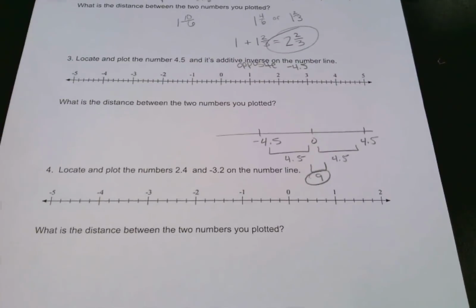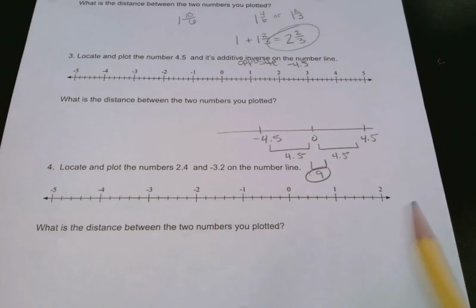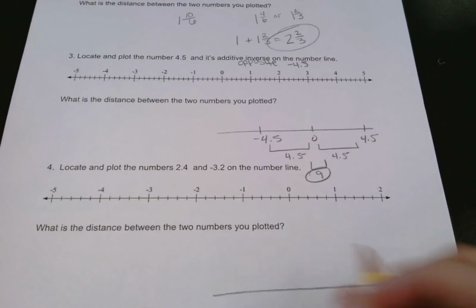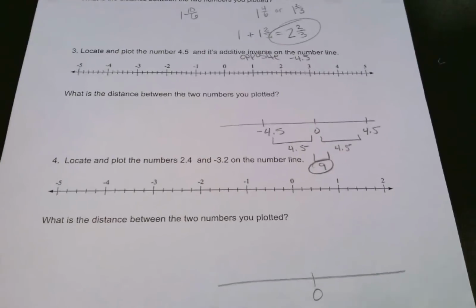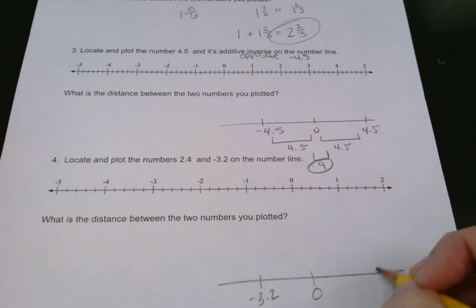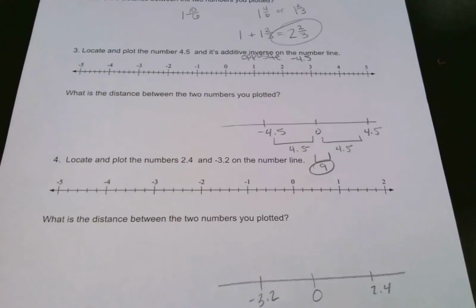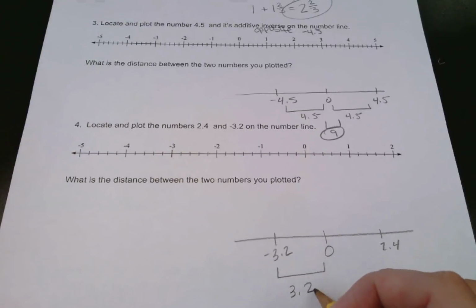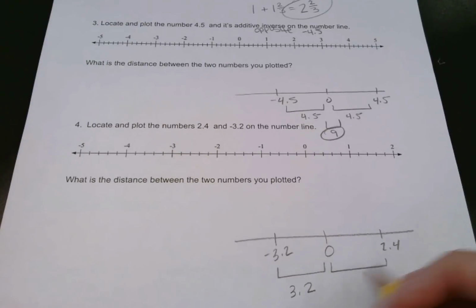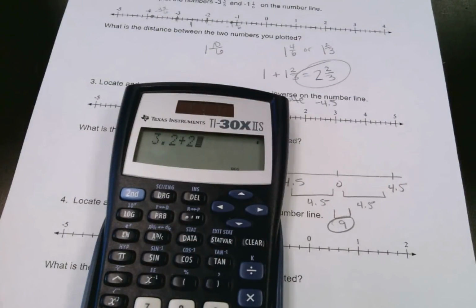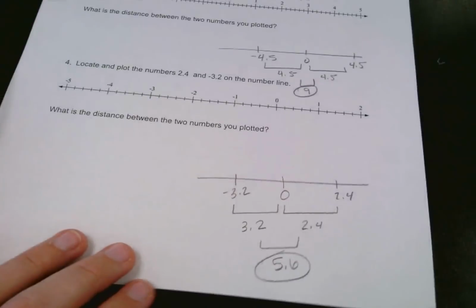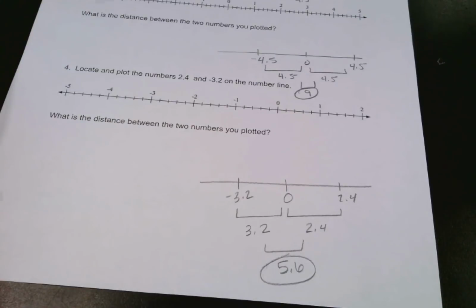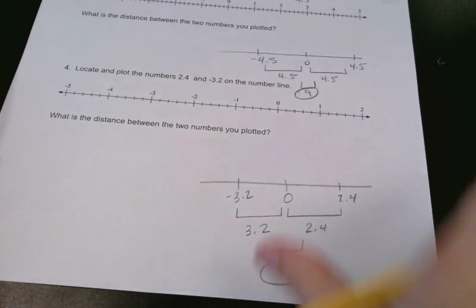All right, let's look at the next one. Again, I'm not going to use this number line because it's a tad bit confusing. Instead, I'm going to create my own. So here's my number line. Here's my 0. I have -3.2 and I have 2.4. So I'm going to find the distance between them. Well, to go from -3.2 to 0, it's going up 3.2. From 0 to 2.4, I'm going up 2.4. So when I add those together, 3.2 plus 2.4, I get 5.6. So they are 5.6 away from each other, okay? All right, when you're ready, go ahead and flip the page.